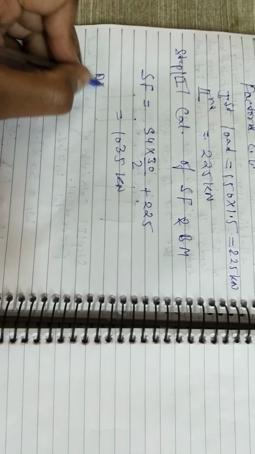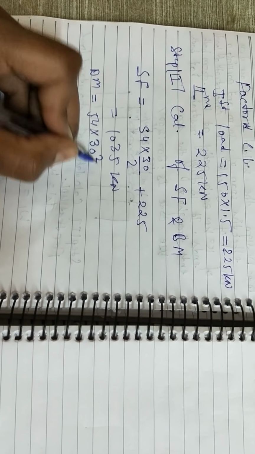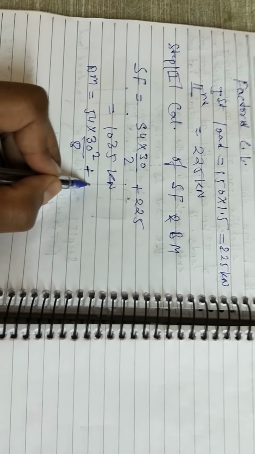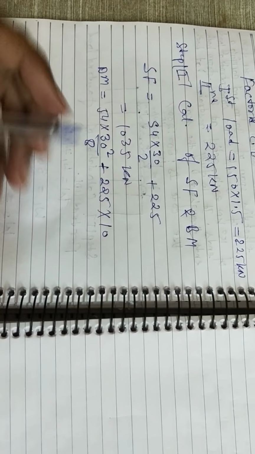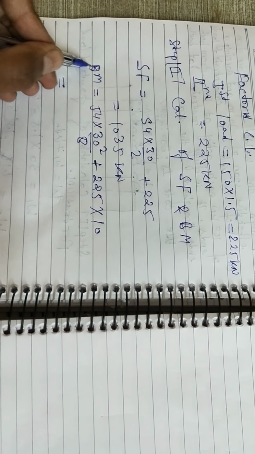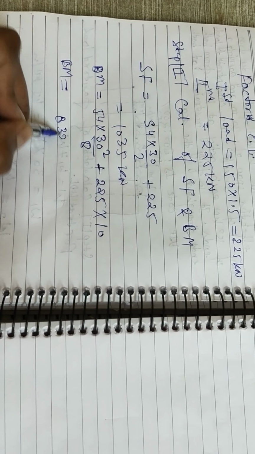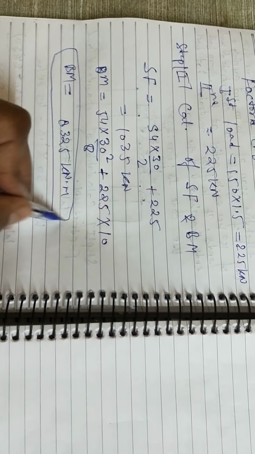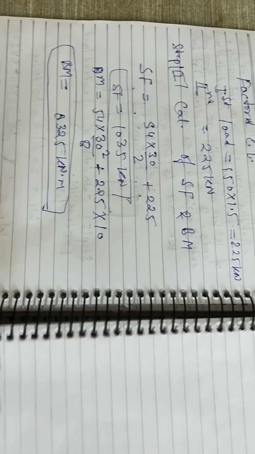And the bending moment will be 54 into 30 square divided by 8, plus 225 into 10, acting at 10 meter from both ends. So the bending moment will be 8325 kilonewton meter by the calculation. This is shear force, this is bending moment.